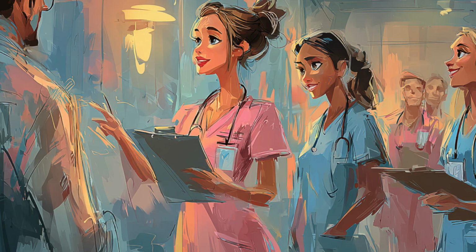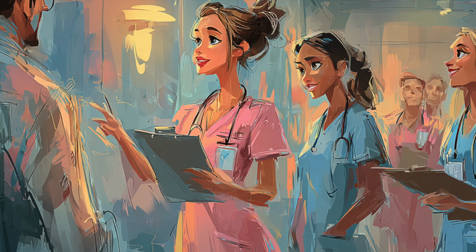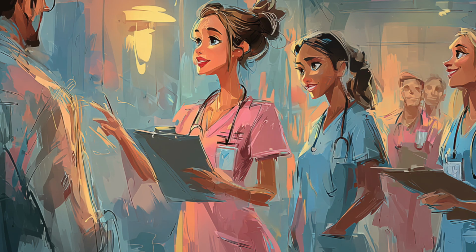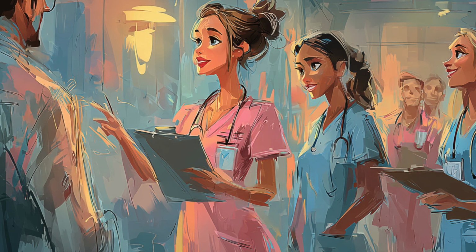Now let's talk about nursing responsibilities before giving acetaminophen. First, assess the reason for giving it. Is it for pain? Is it for fever? If it is for pain, assess the pain level using the appropriate pain scale. Ask the location, quality, severity, duration, and what makes it better or worse.